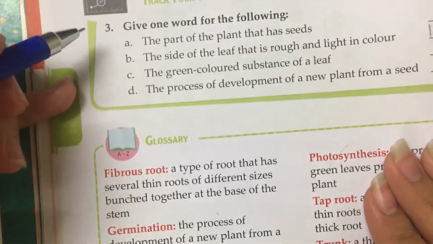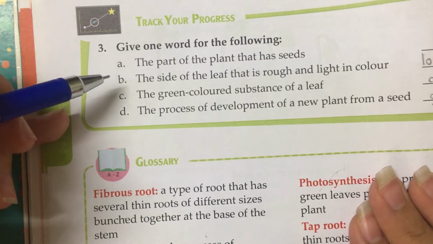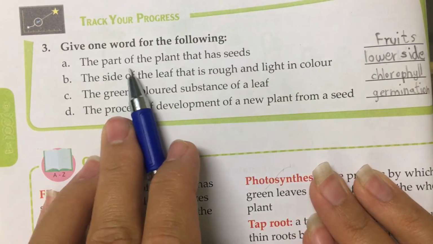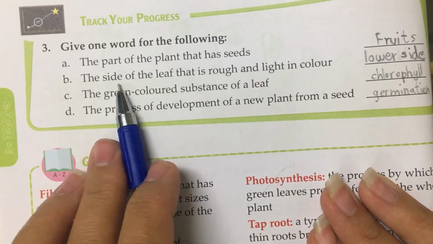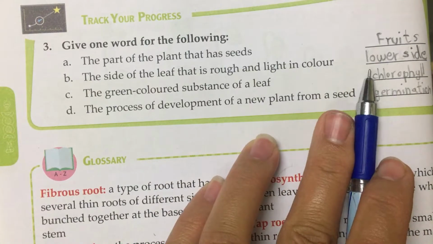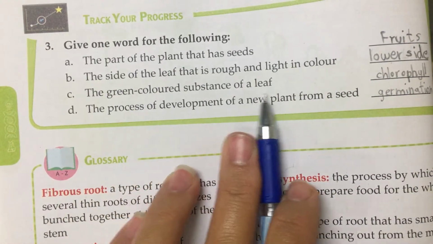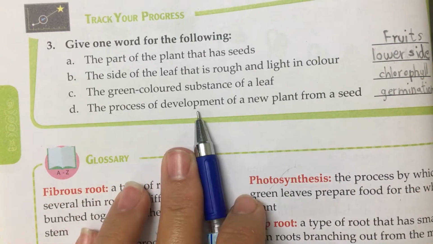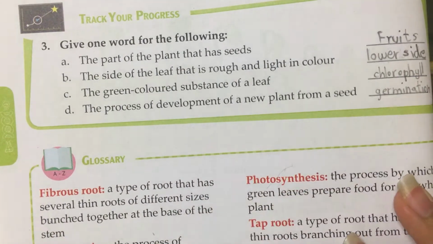Now, just track your progress. Give one word for the following. A. The part of the plant that has seeds: fruits. B. The side of the leaf that is rough and light in color: lower side. C. The green colored substance of a leaf: chlorophyll. D. The process of development of a new plant from a seed: germination.